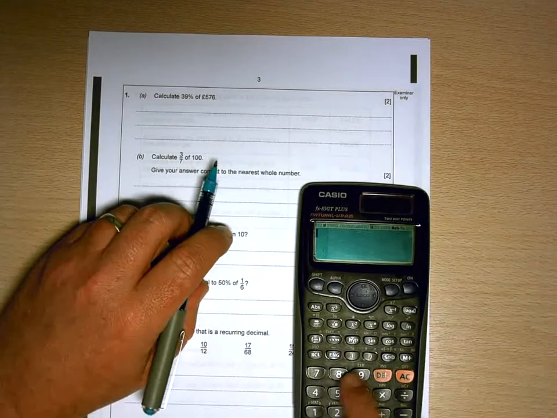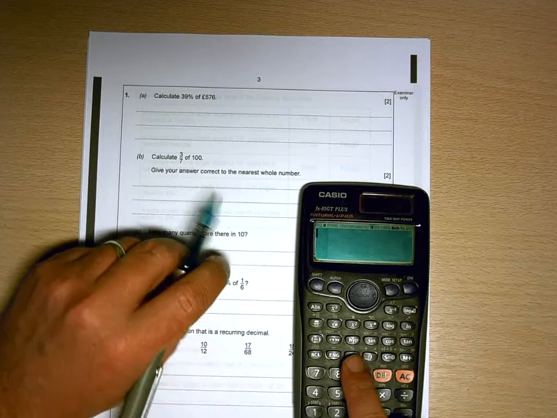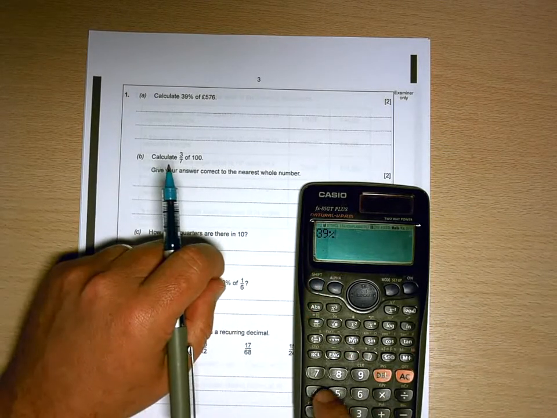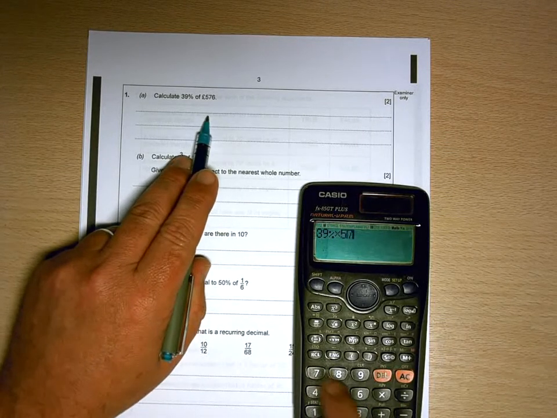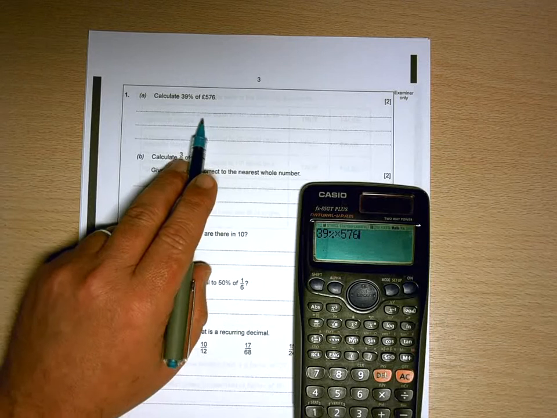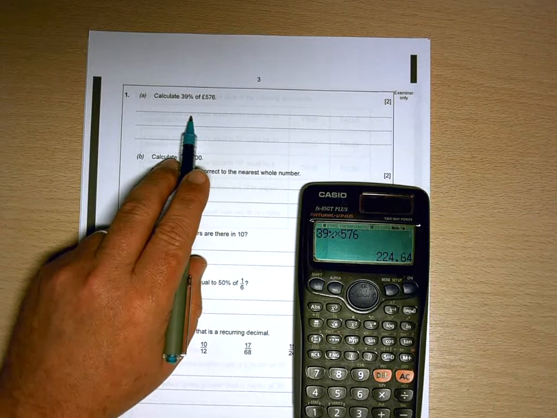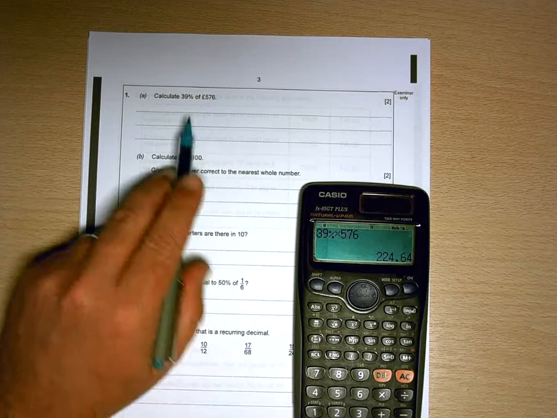You could use the percent button on your calculator, which is above the open bracket. So you could write 39 shift percent of means times 576. So you've almost written it exactly as it's written, and you get the answer £224.64. Make sure you get the context.